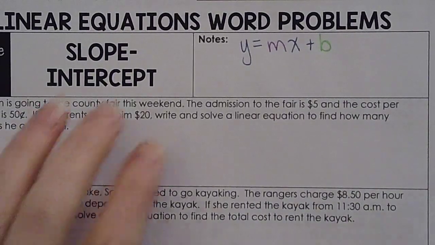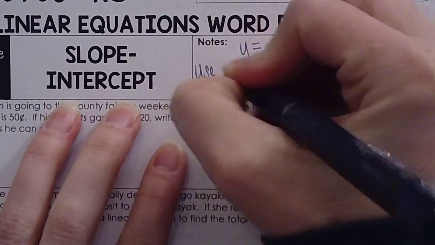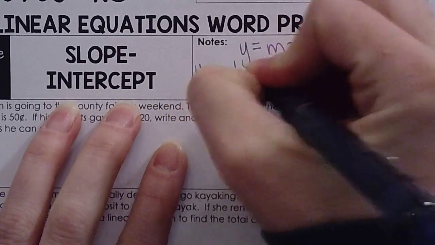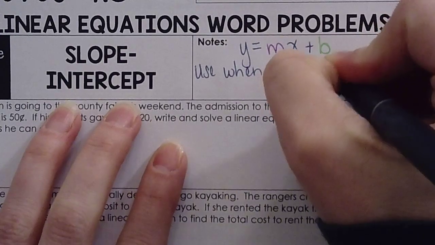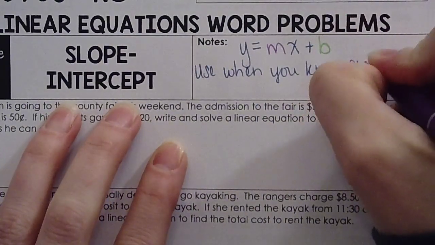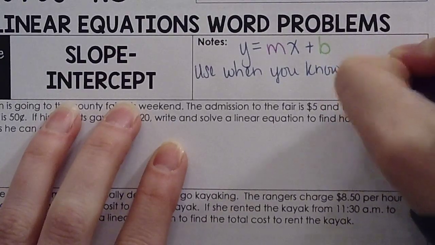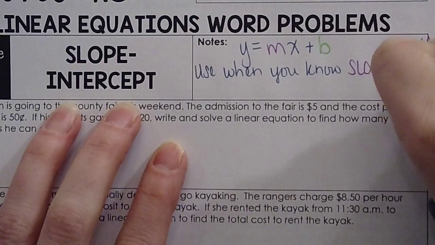So we can use slope-intercept form when you know the slope or the rate of change.